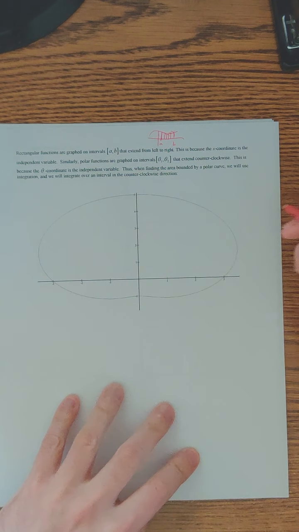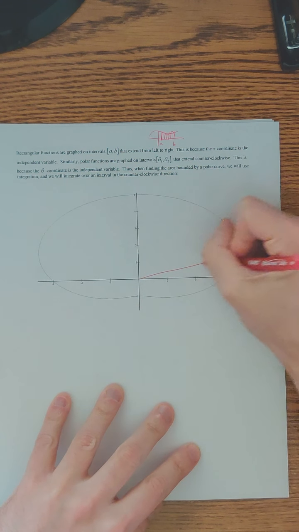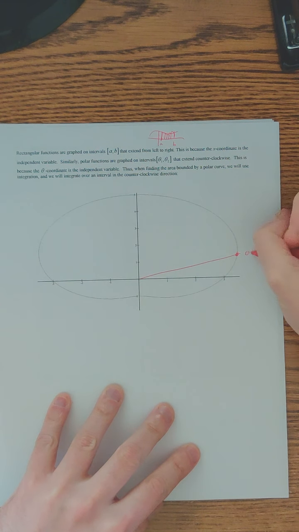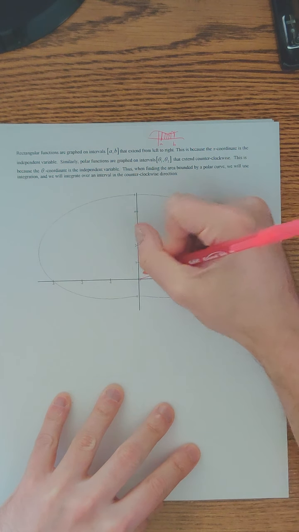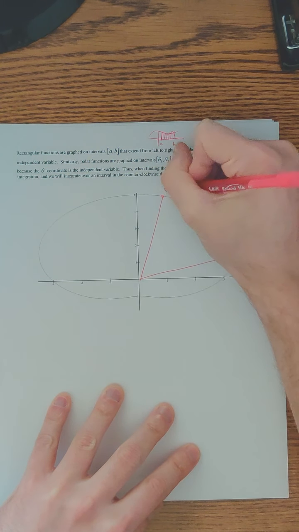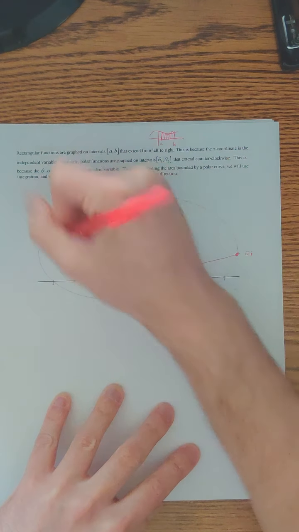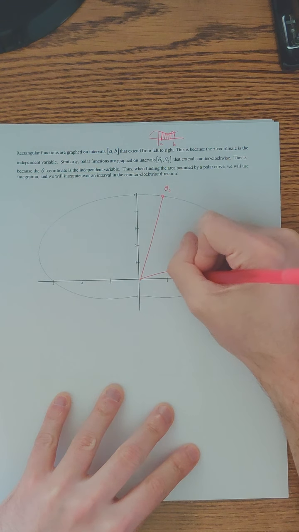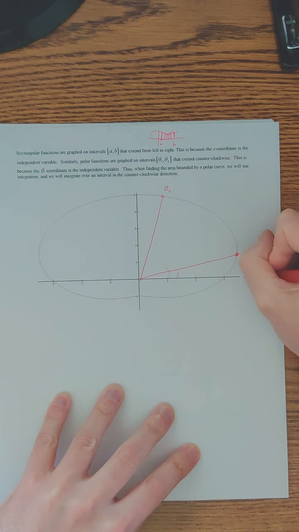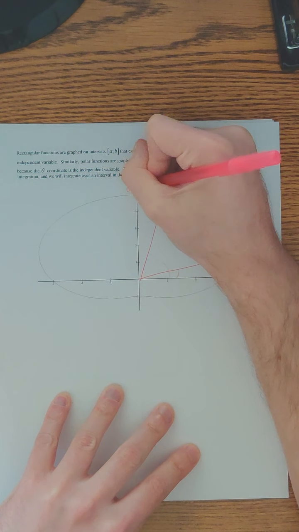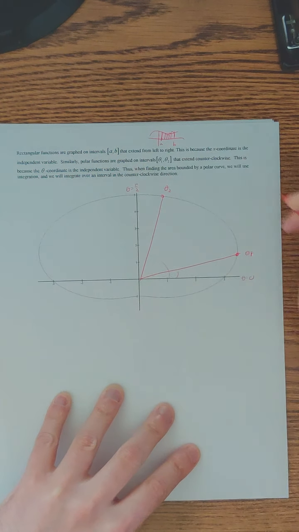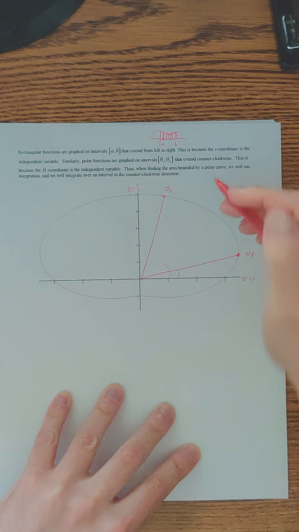If I pick an interval from theta 1 to theta 2, let's say here we have theta 1, here we have theta 2, and theta 2 could have been in the second quadrant or third quadrant. Again, this is really theta 1 and this is really theta 2, but we like to label the thetas outside here, just convention.